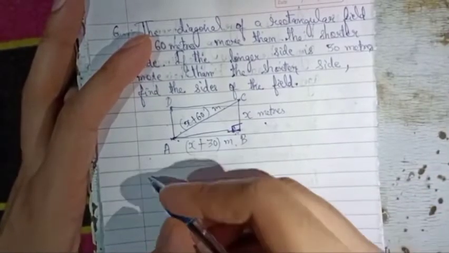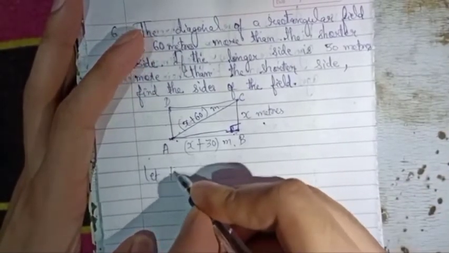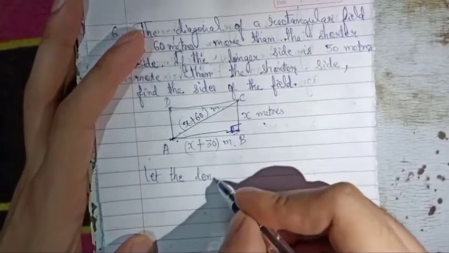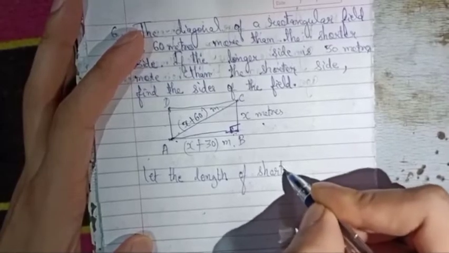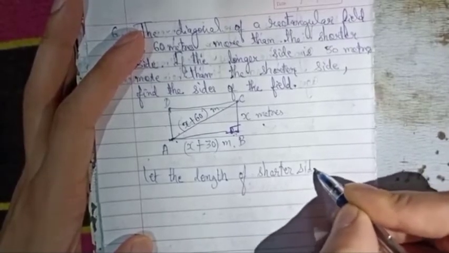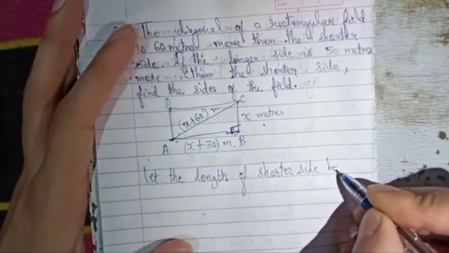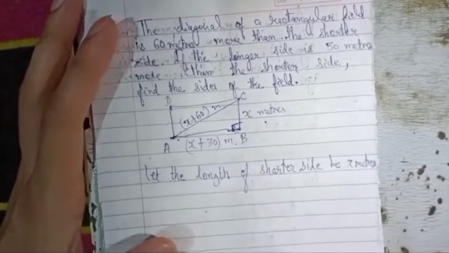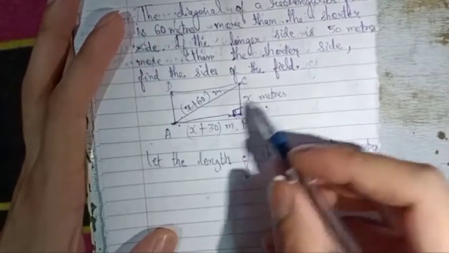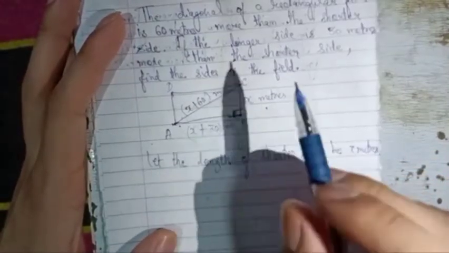So let the length of the shorter side be x meters. Then according to the question, we have already marked the things in the diagram.